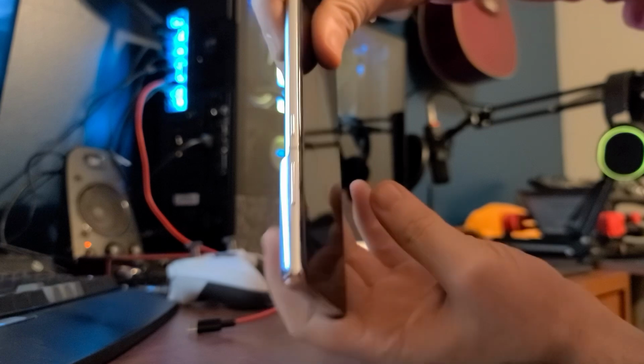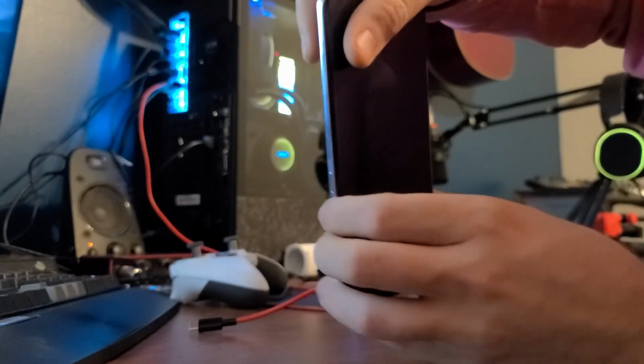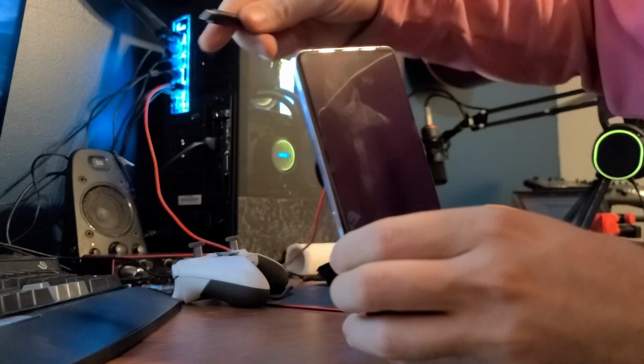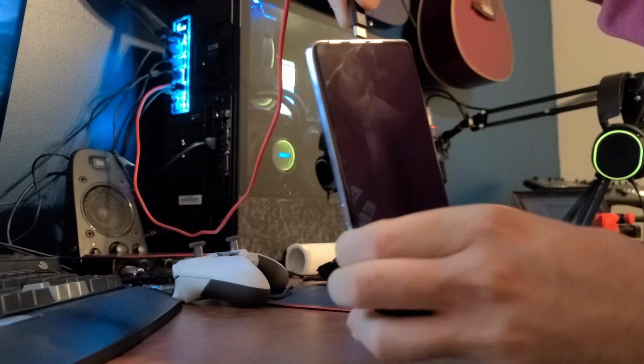So let's see if we can try and get this. Okay, so we have volume up, volume down. So I'm going to hold both those. I'll actually do it like this. And then we can take the USB cable, and I'm going to hold these buttons and plug the USB cable in.